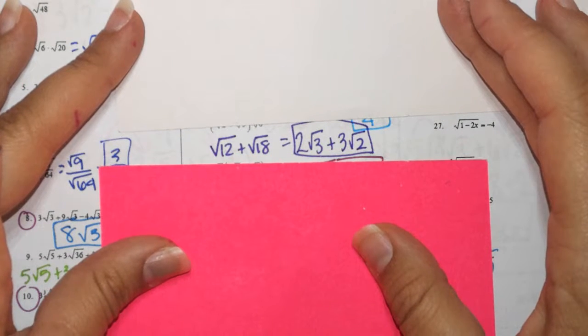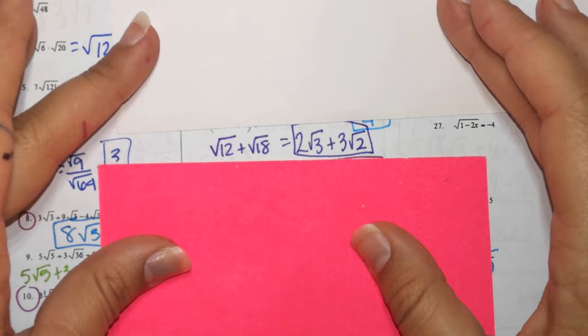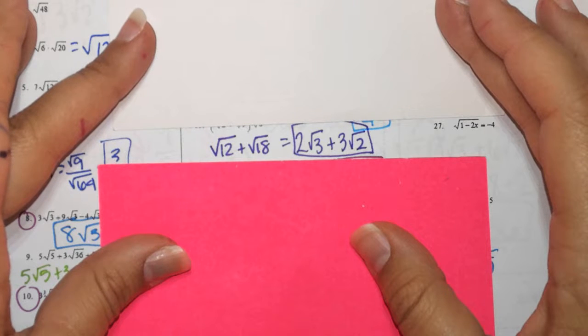Come on, unveil it. Unveil it. Feel it. Reveal it. Yes.